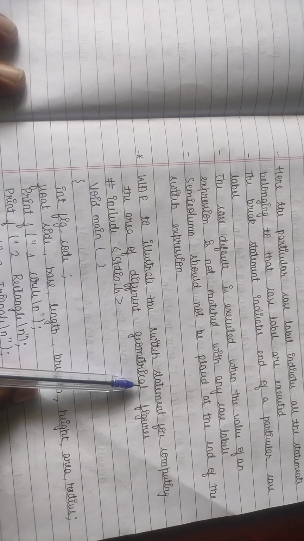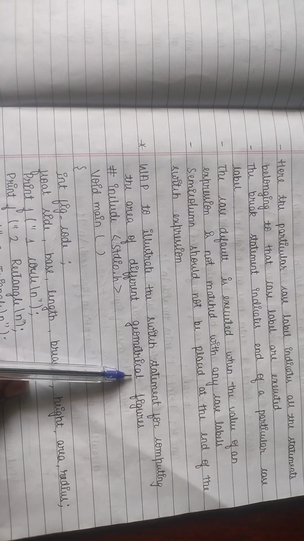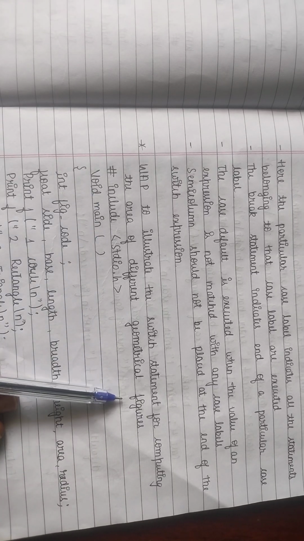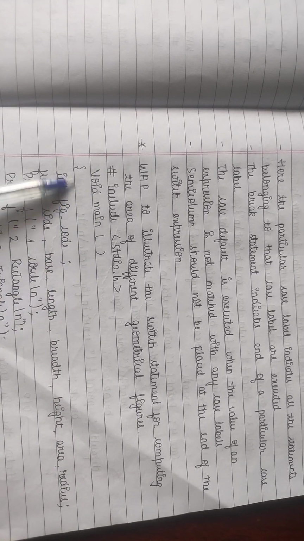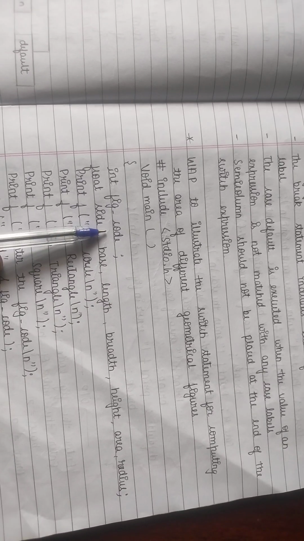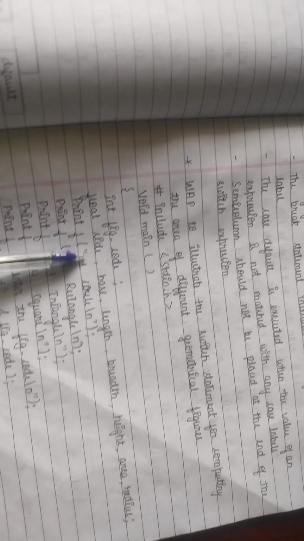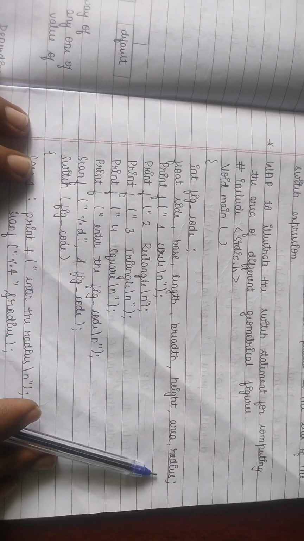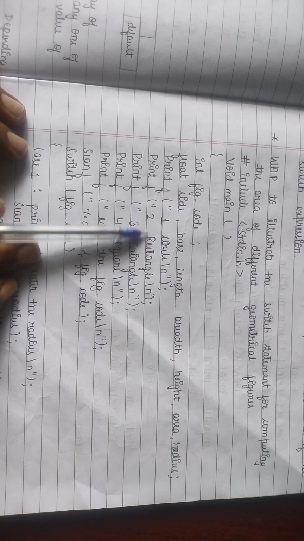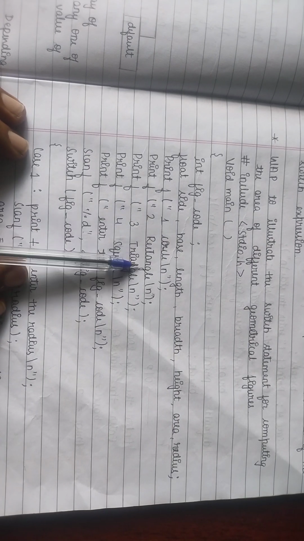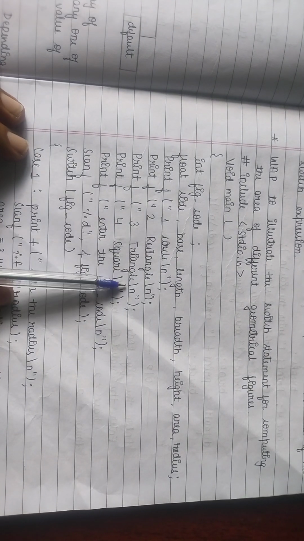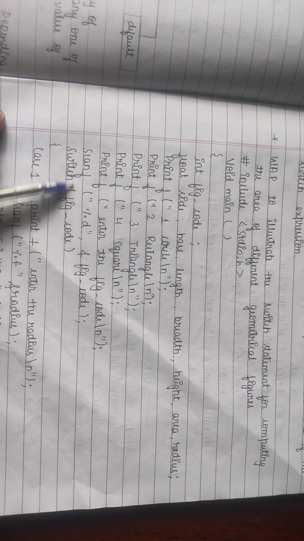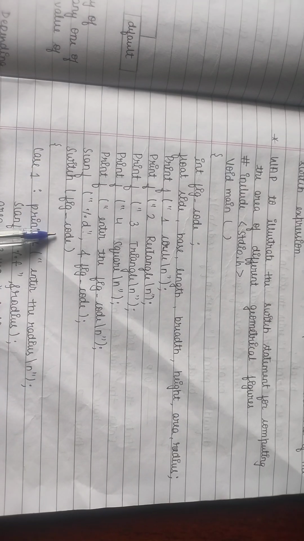Now write a program to illustrate an example: illustrate the switch statement for computing the area of different geometrical figures. #include <stdio.h>, void main, int figure code. Now float side, base, length, breadth, height, area and radius. Now print 1 for area of circle, 2 for area of rectangle, 3 for area of triangle, 4 for area of square, and enter the figure code. These are the figure codes 1, 2, 3, 4. Now scan the figure code. Now we use the switch.